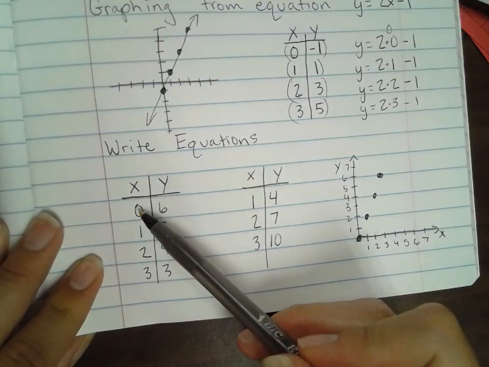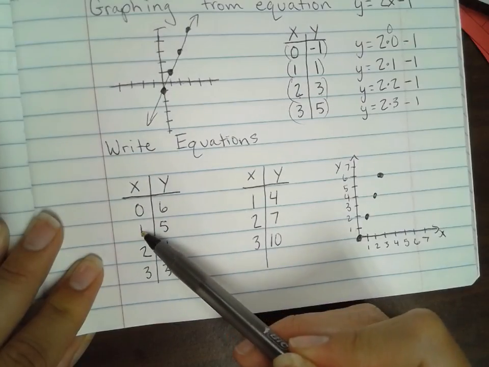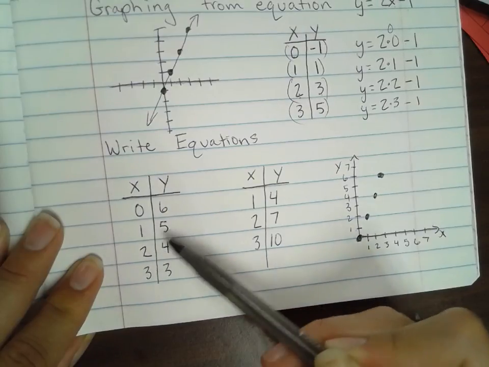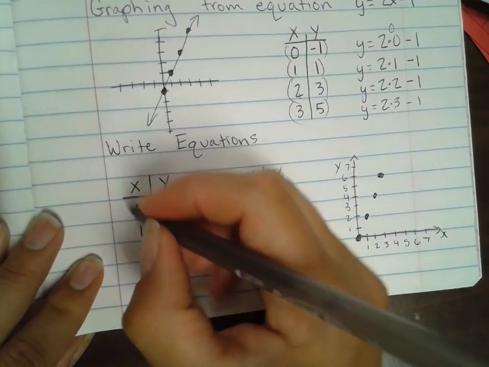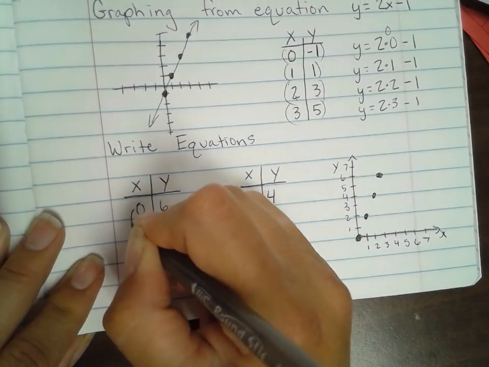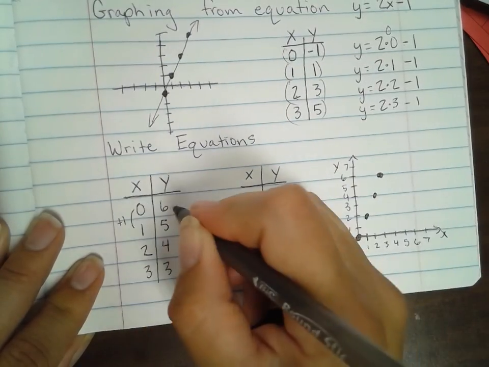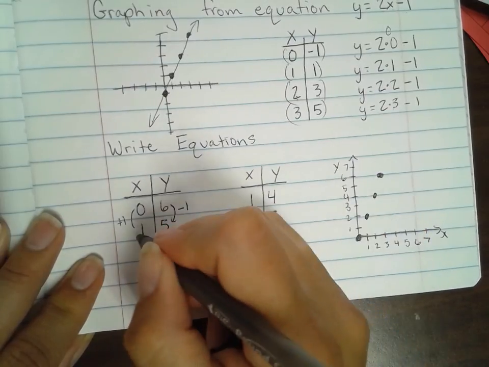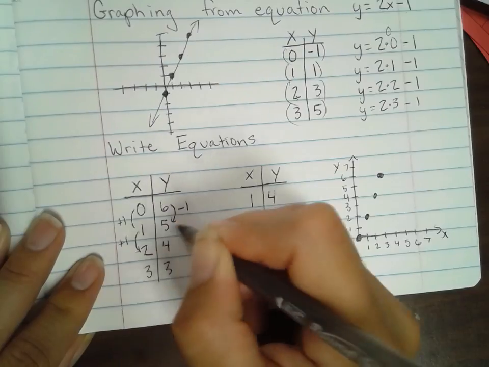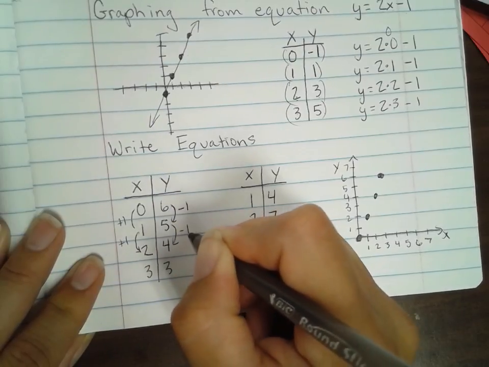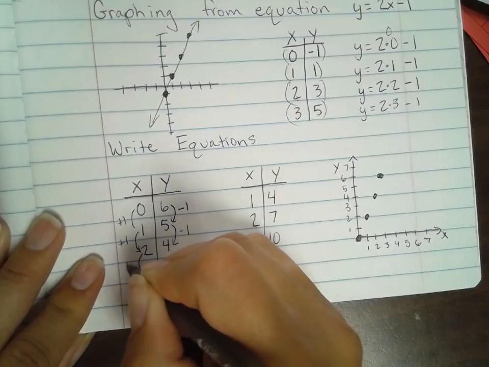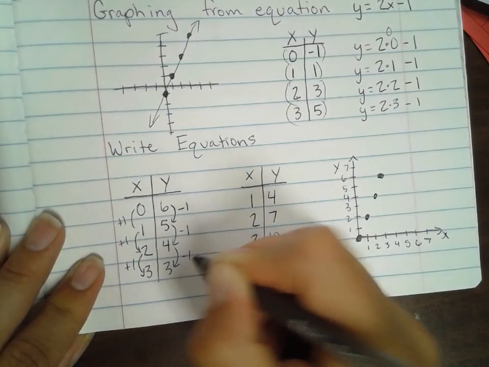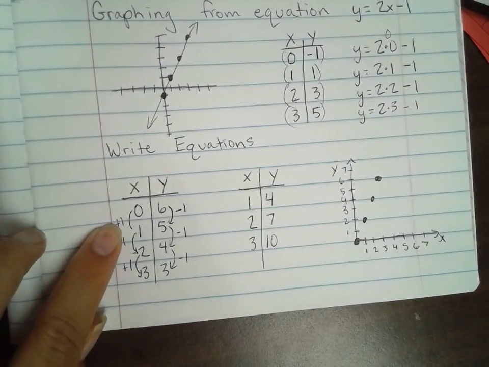So let's look at the relationship here. As this goes up 1, this goes down 1. So on the side here, I want you to write +1. But what's happening here is we're minusing 1. What's going on here? We're adding 1. What's going on here? We minus 1 again. So you can see that pattern going on here. That's your rate. As this goes up 1, this goes down 1.